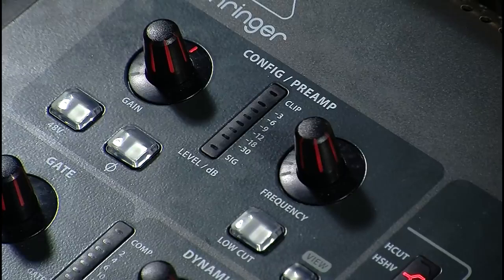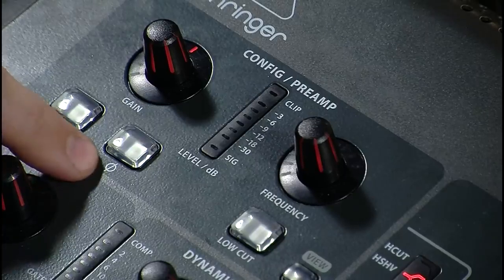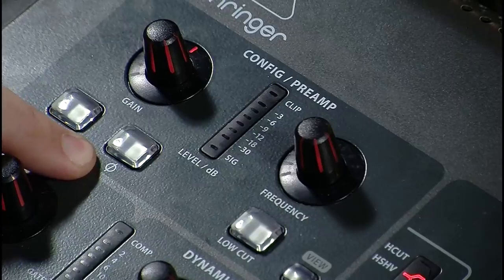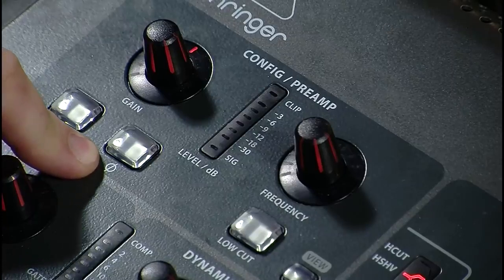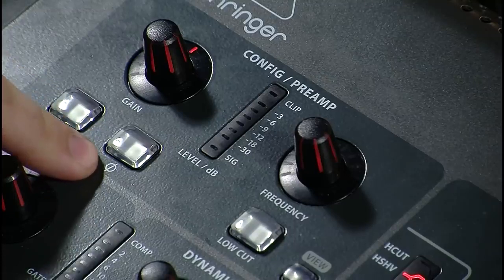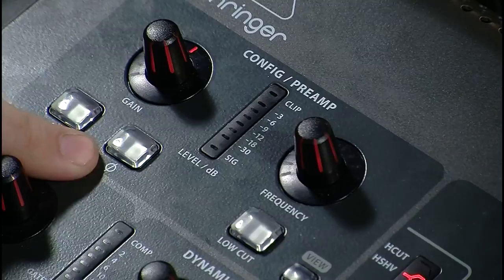I can go into another video all about that, but Behringer calls this phase. Phase is time dependent, not absolute like polarity is. So this is incorrectly called phase by Behringer; it should be called polarity.